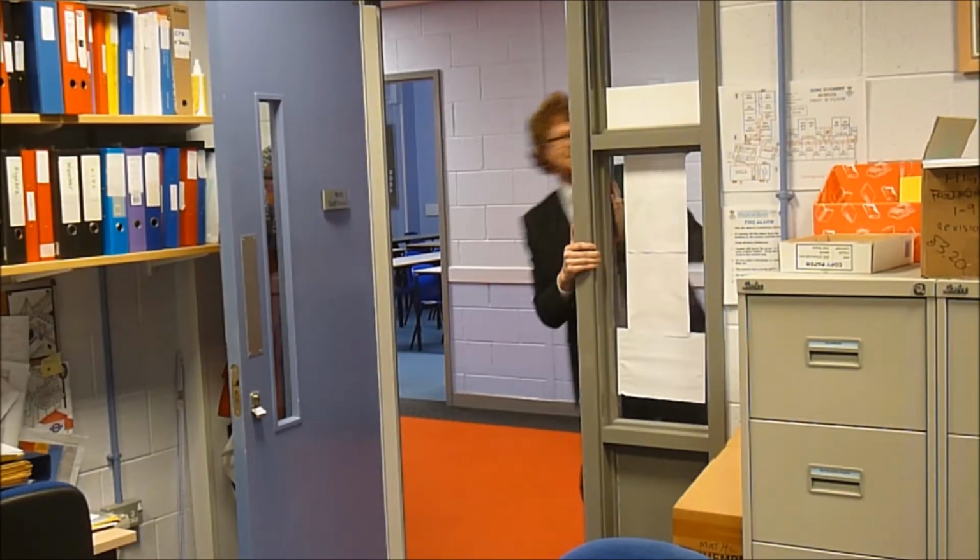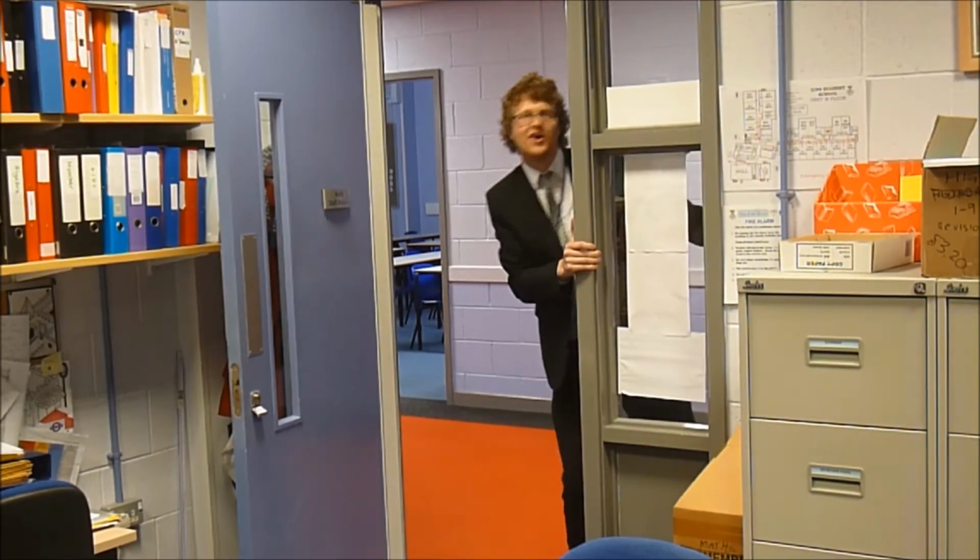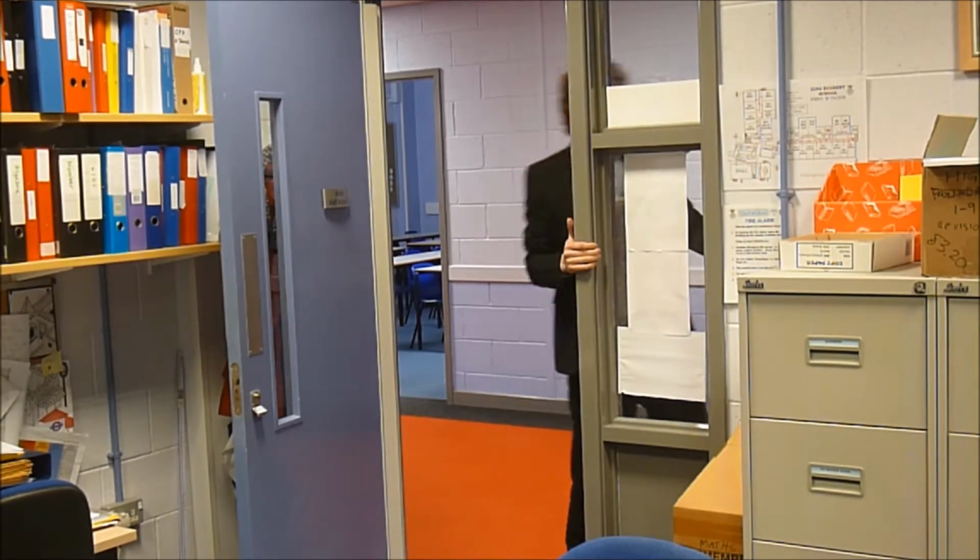You will not believe this. There is a dog on the corridor. It's so cute. So fluffy I could die.